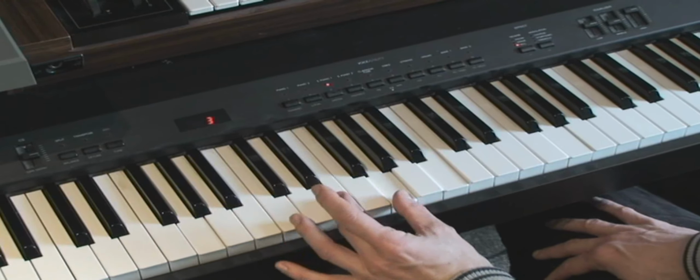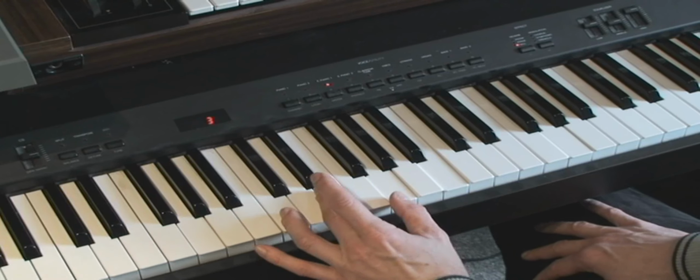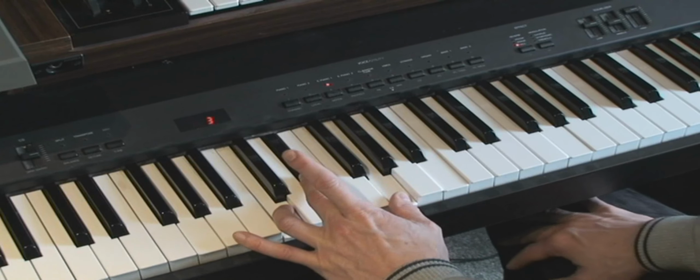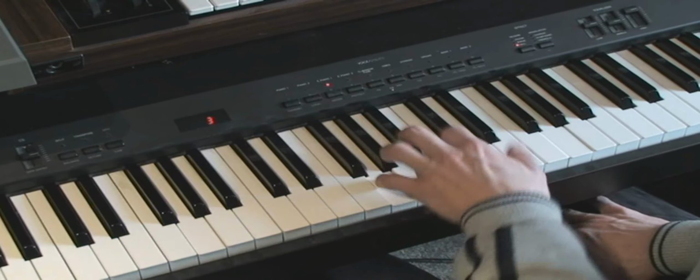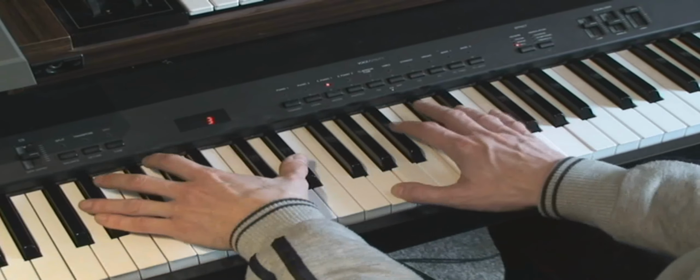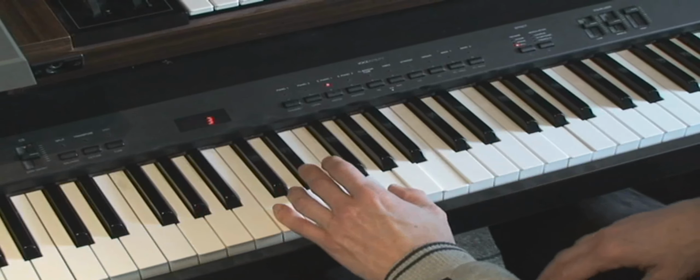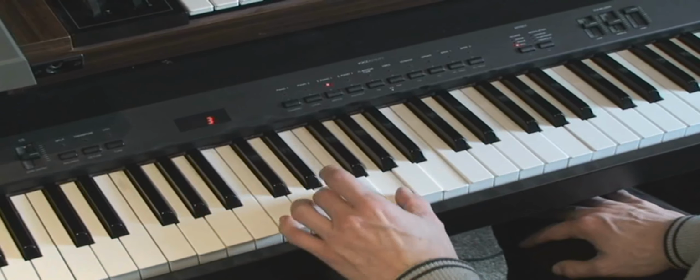Now if you take the 3rd, the one in the middle here, you need to flatten it. You take it back a semitone. And now we're into a minor key. The same rules apply. You can start on any note you like of that triad. It's still C minor. So, major, minor.